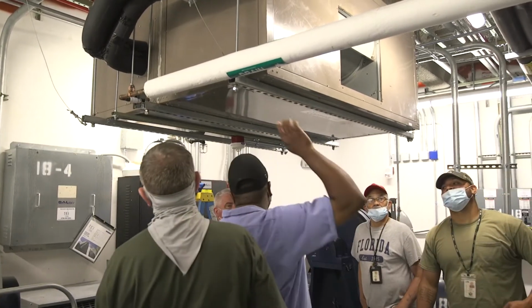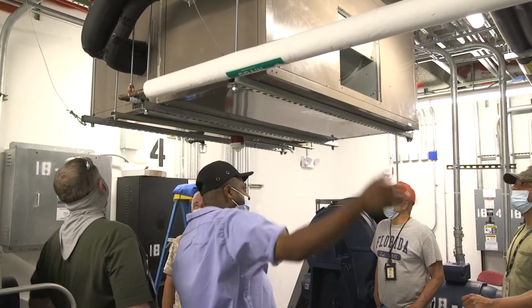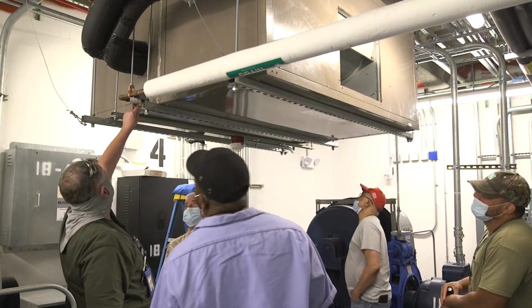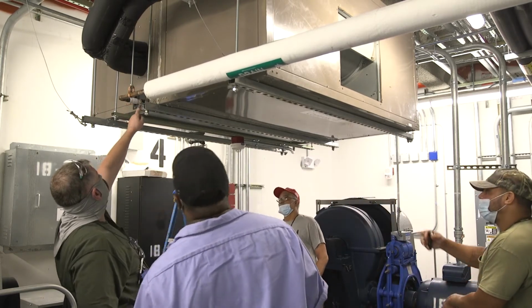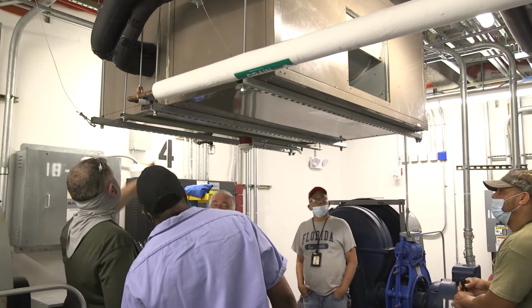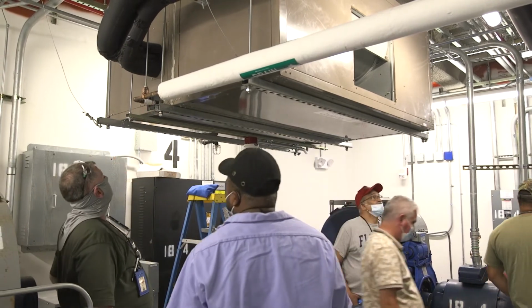So the air handler doesn't pick up any smell from the drain. But the plastic right here, that's installation.